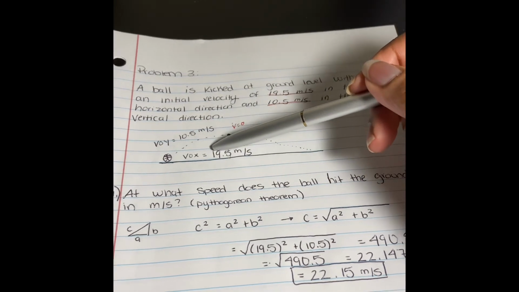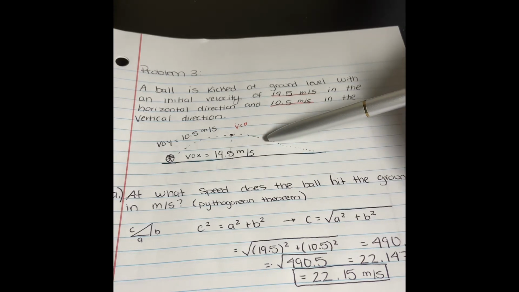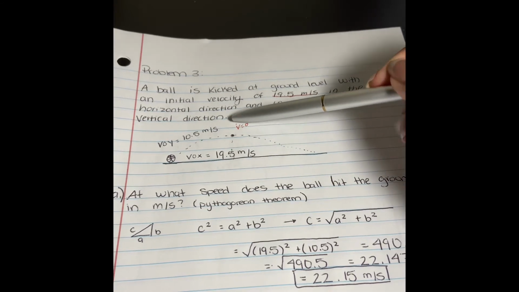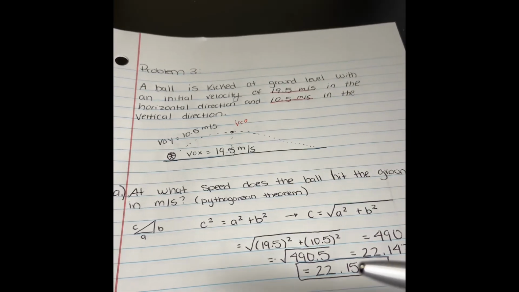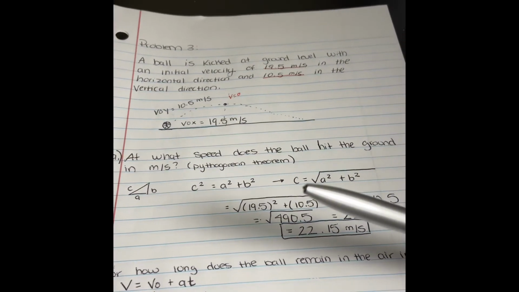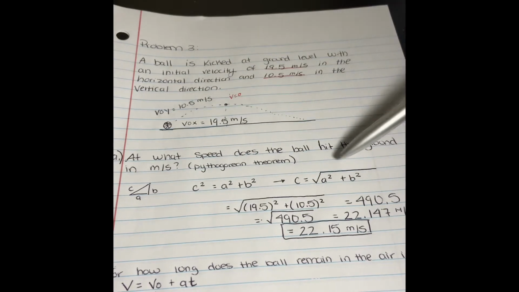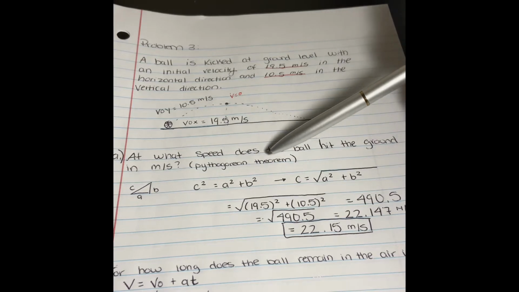So I drew out a ball being kicked at ground level with the values for the initial velocity in the horizontal direction and in the vertical direction. So I have my y and my x. So starting off with the first question, A states: at what speed does the ball hit the ground in meters per second? While reading this, you are able to use Pythagorean theorem.